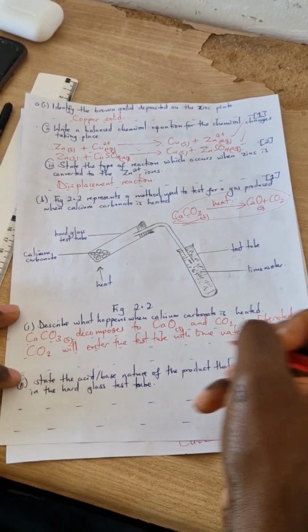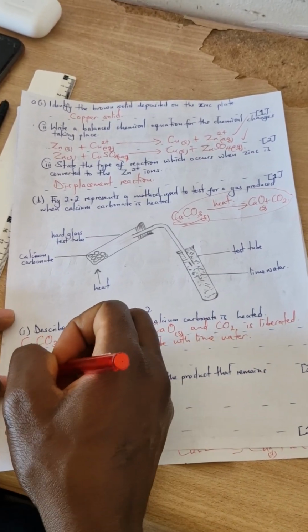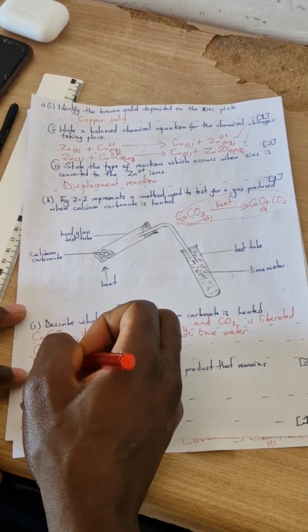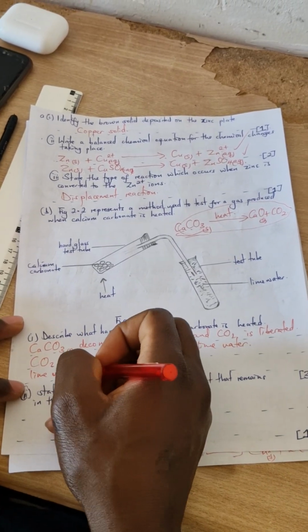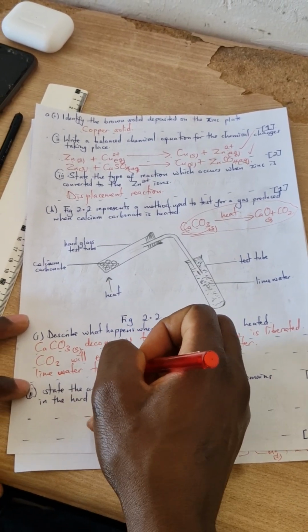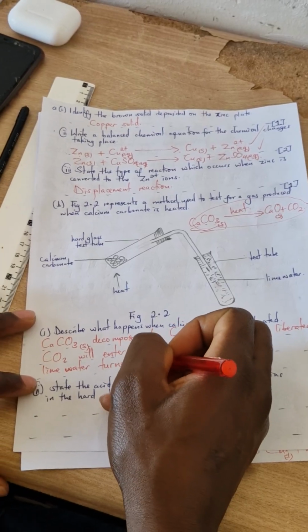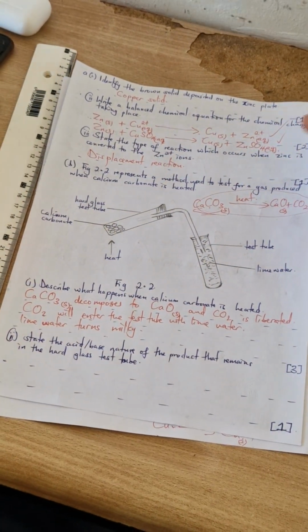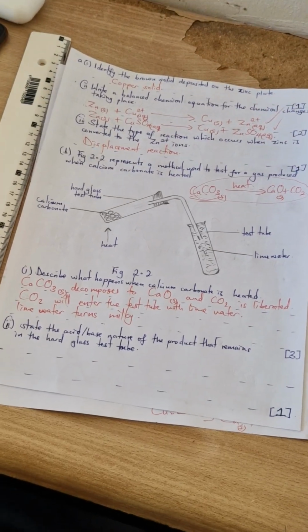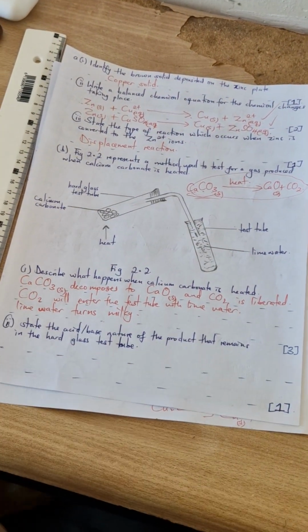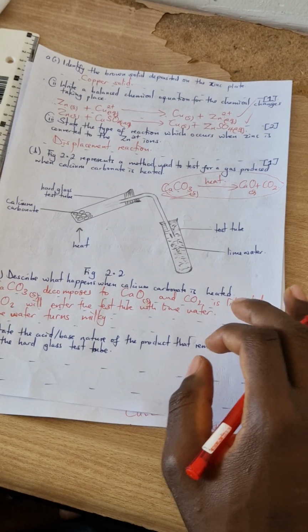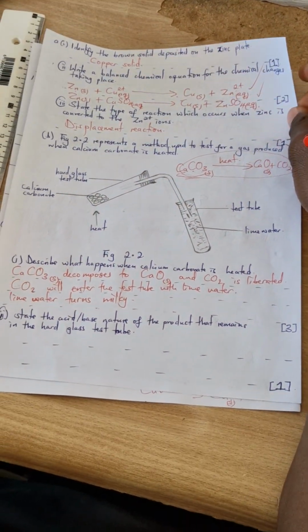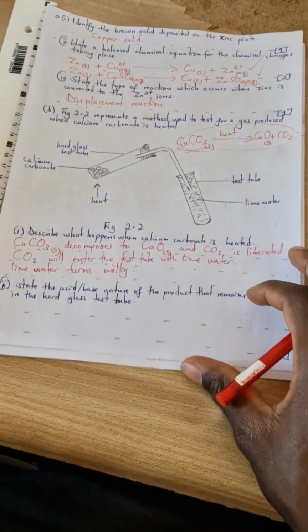Then we can say lime water turns milky. So this lime water will turn milky or become cloudy, something like that. So that is the reaction or the chemical changes that take place.